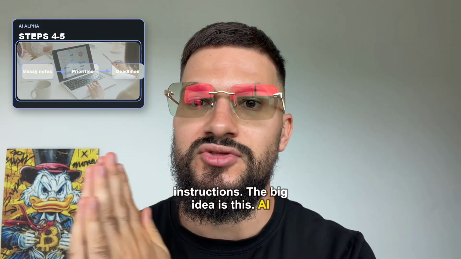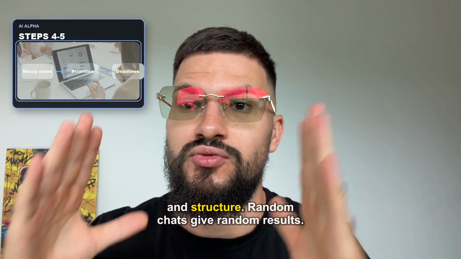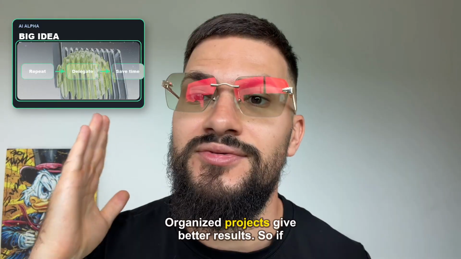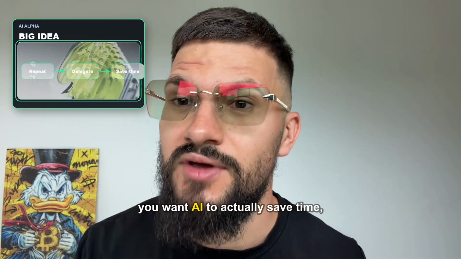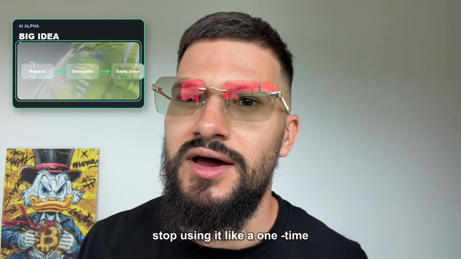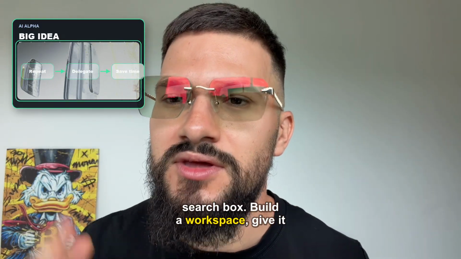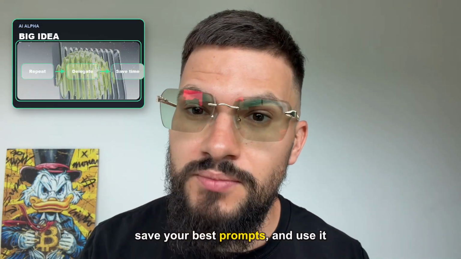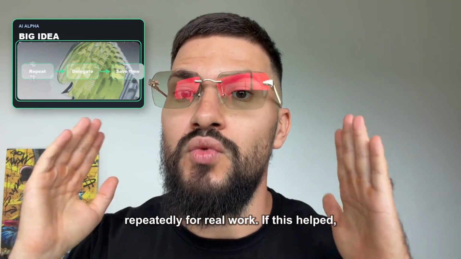The big idea is this: AI is more useful when it has memory and structure. Random chats give random results. Organized projects give better results. So if you want AI to actually save time, stop using it like a one-time search box. Build a workspace. Give it context. Save your best prompts and use it repeatedly for real work.